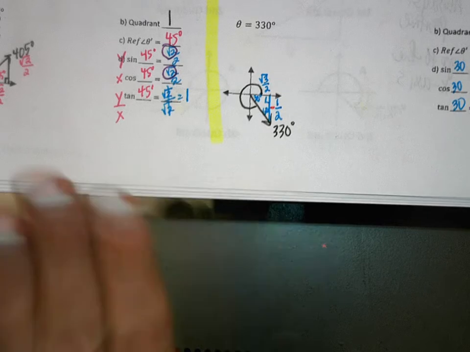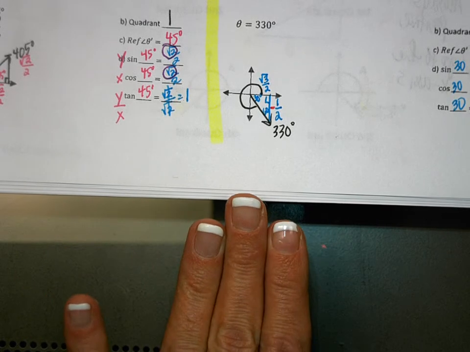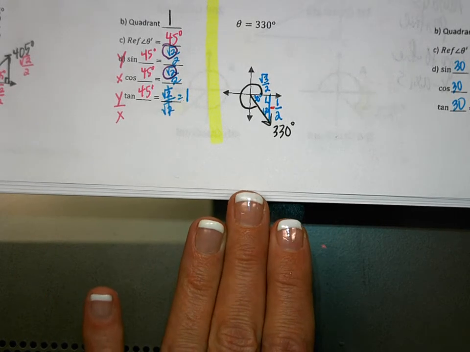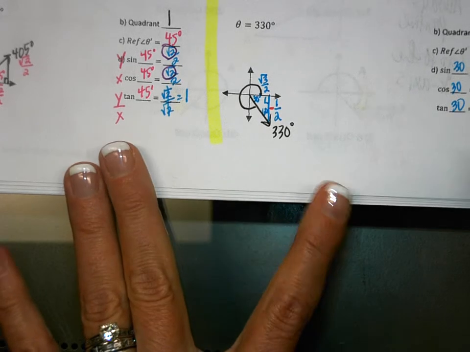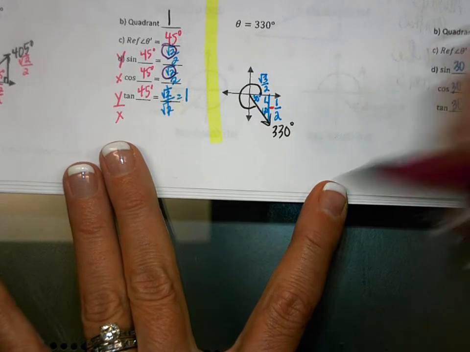Good. Okay, does anybody have questions? If you didn't get it, maybe you just didn't have enough time. Do we have questions about it? No? Okay, so now we can figure out sine, cosine, and tangent based on everything that we have there.